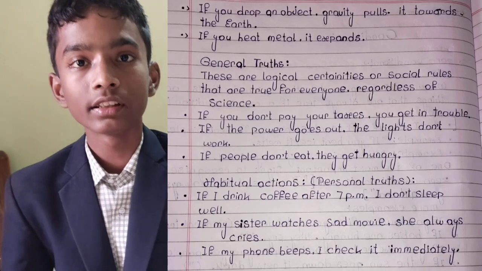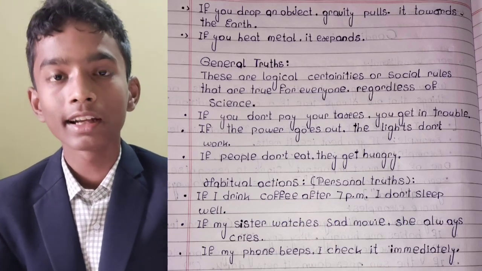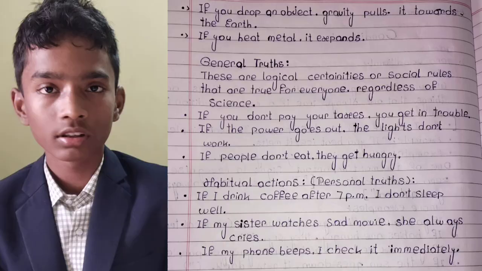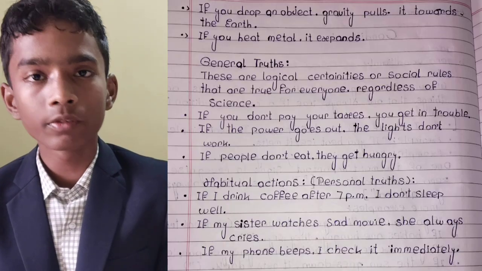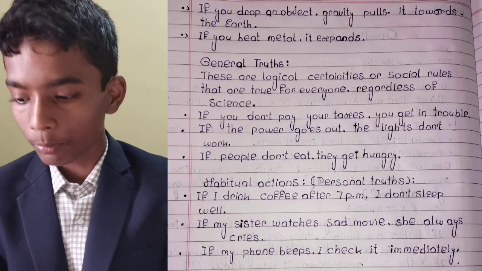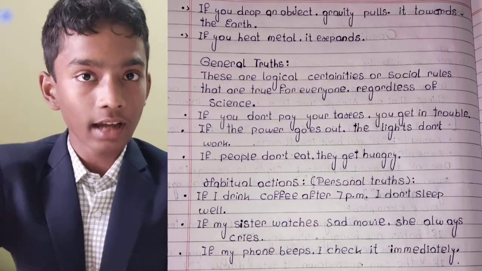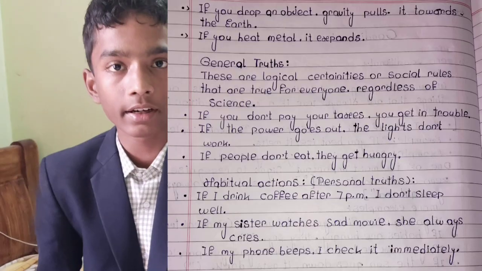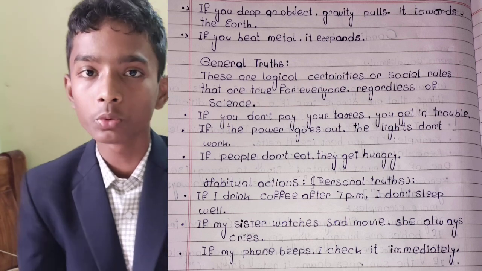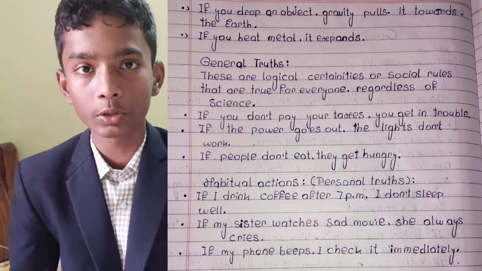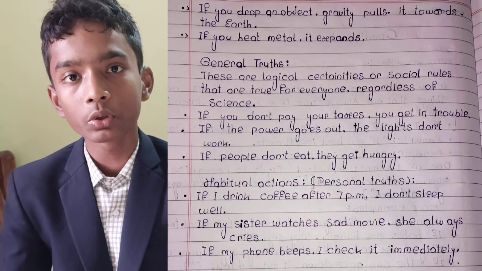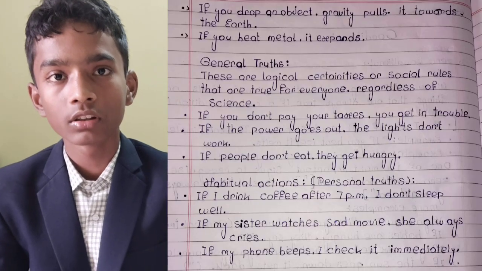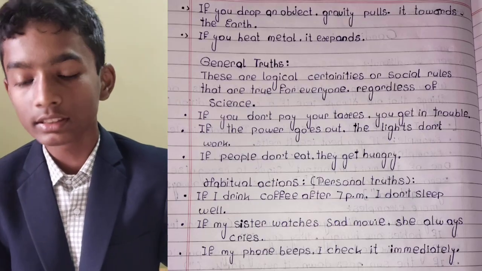If you drop an object, gravity pulls it towards the earth. Gravity is a part of science and it is available for all objects in the universe. For example, if I throw a pen, it will be pulled back by gravity towards the earth. This is the universal or scientific truth which is the same everywhere. Therefore, it is zero conditional.